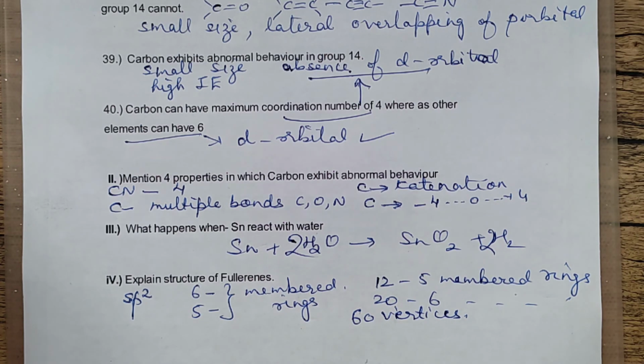Another point you can write is that the 5-membered rings are surrounded only by 6-membered rings, and 6-membered rings are surrounded by 5- as well as 6-membered rings.